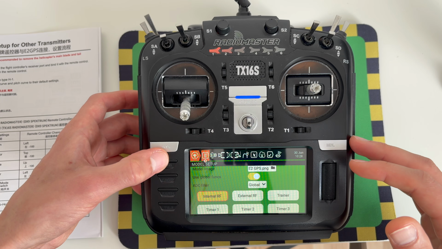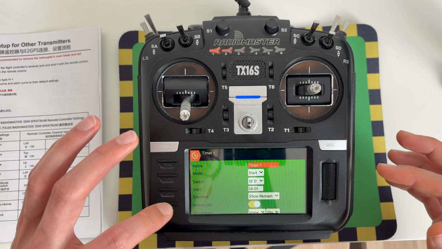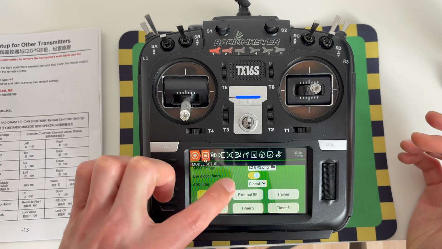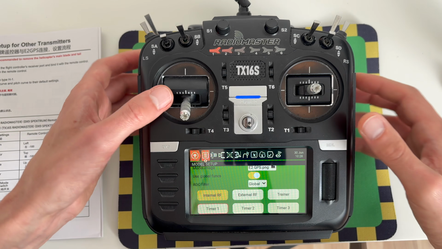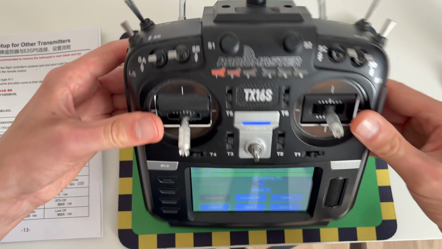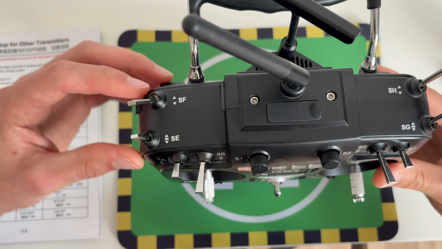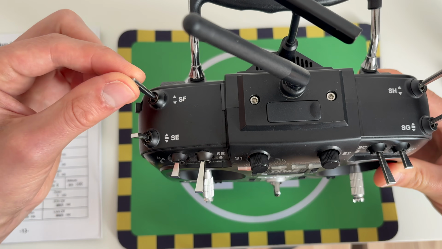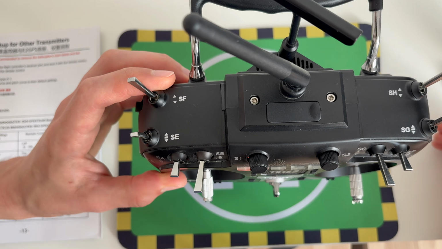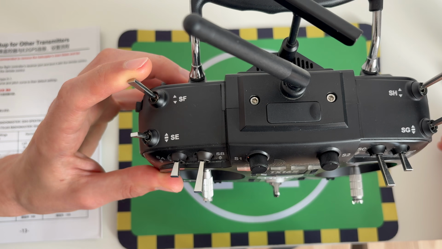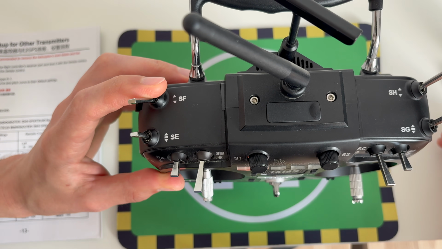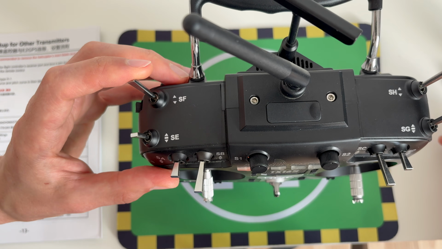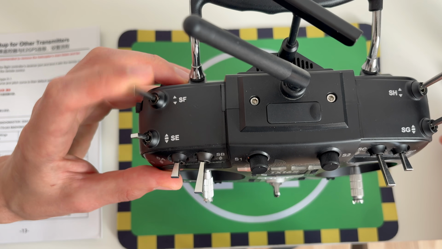Now, I have a timer set to 8 minutes. And my switches. Okay, here we can see the SF switch. Throttle cut. With the SF switch up, it is throttle cut, so the motor won't start. You can use this in emergency cases also to stop the motor immediately.